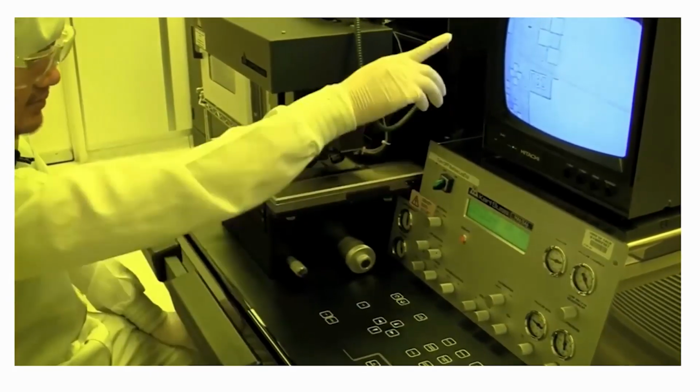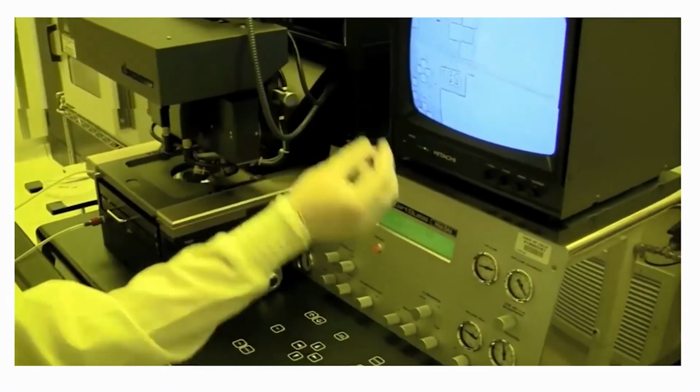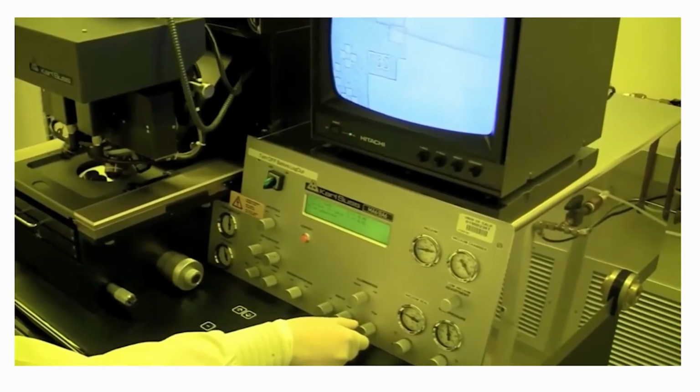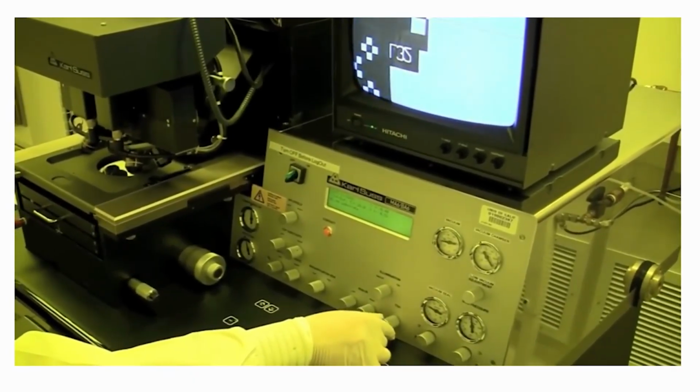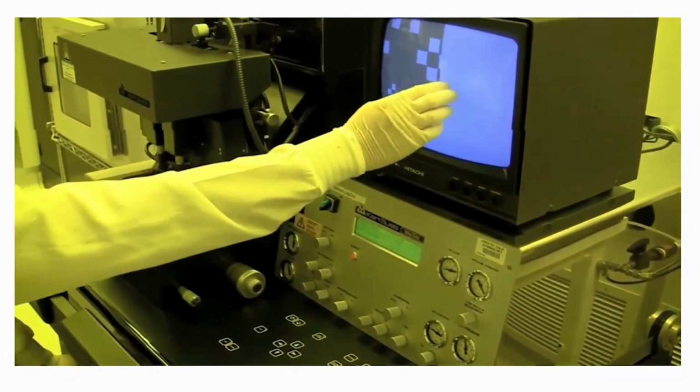So it looks like we found something here. So we can turn up the power of illumination, it's pretty high intensity. So we can lower the power, and you can see that. So we've got to find the mask alignment mark on this side.